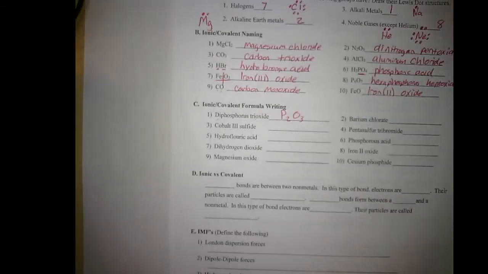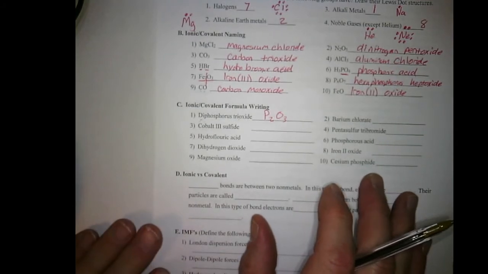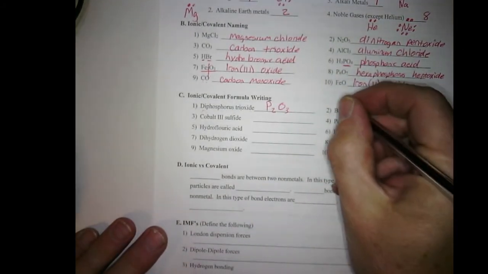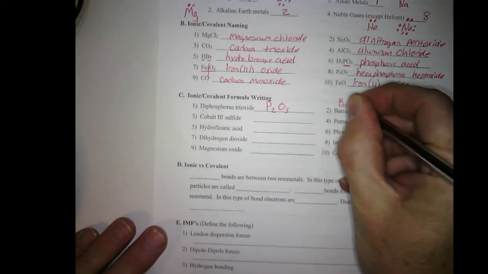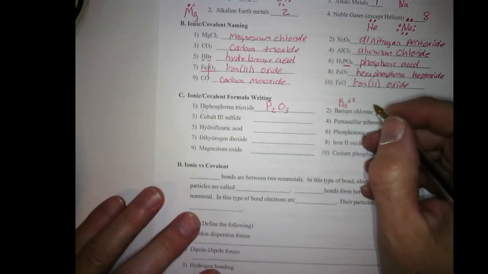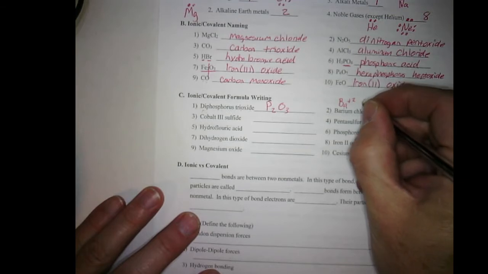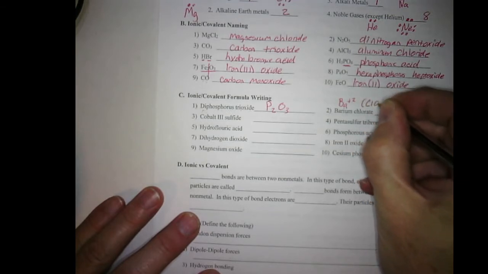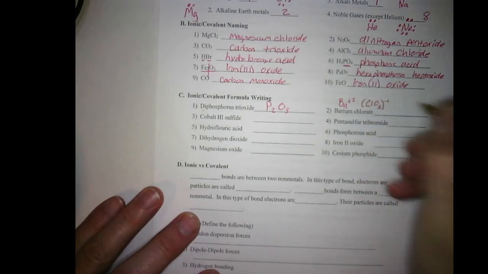Barium chlorate. Now what do I know about barium? Well, barium is a metal, and we got to find out what the charge on barium is. So we look at our periodic table, and we notice that barium is Ba, and it's +2, and chlorate, remember we've all memorized our polyatomic ions, chlorate is ClO3 -1.